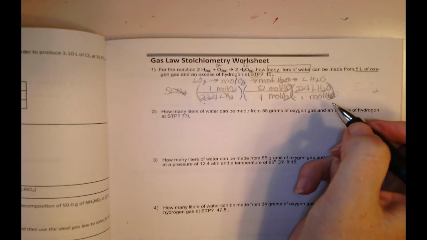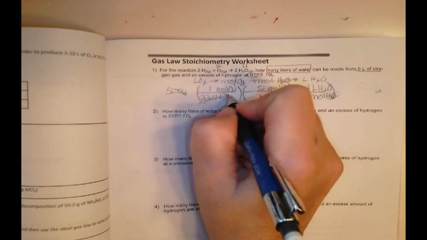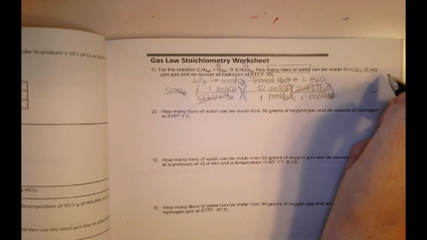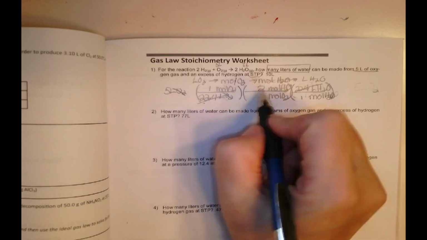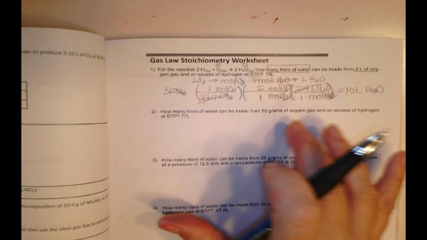Now, it's helpful to see what might cross out before I put in my calculator. I got 22.4 there and 22.4 there. So 5 times 2 is going to be 10 liters of water gas, which is water vapor. So that's a review of how we do our work at standard temperature and pressure. Now we're going to do these two examples together, and this is part of your work that you have to turn in. So make sure you take a picture of all 3 pages.